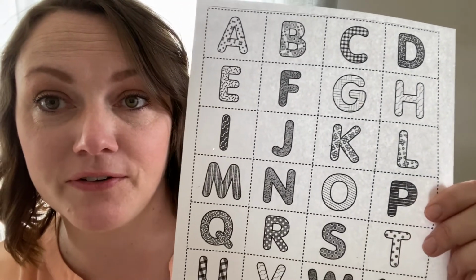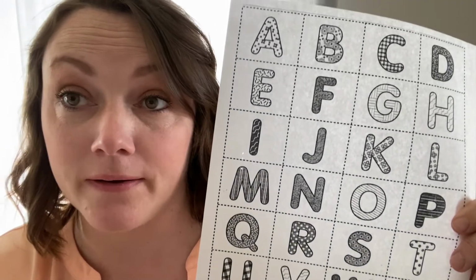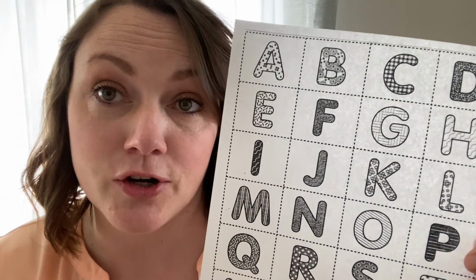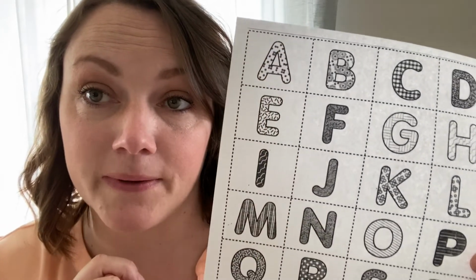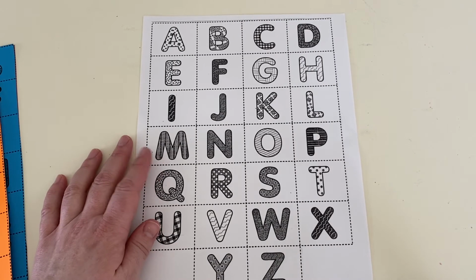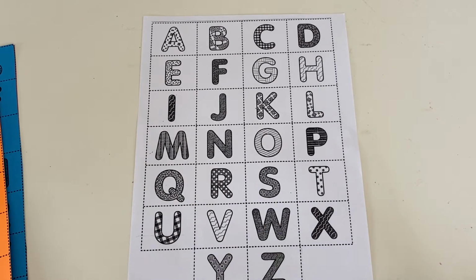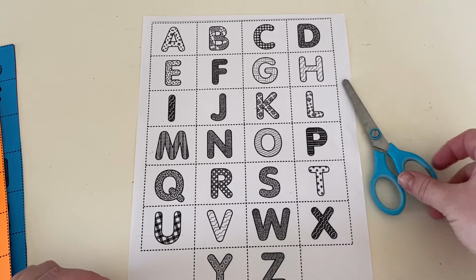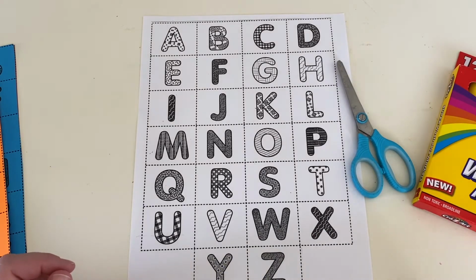I had fun. Our paper today is the alphabet. So we're kind of reviewing the alphabet letters. We're gonna be cutting and gluing and tracing the inside of these letters. Here we go. For this paper, you will need some scissors, some glue, and some markers. So I hope you have some of those things.